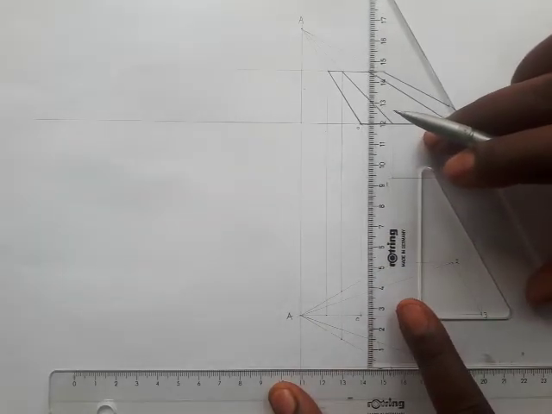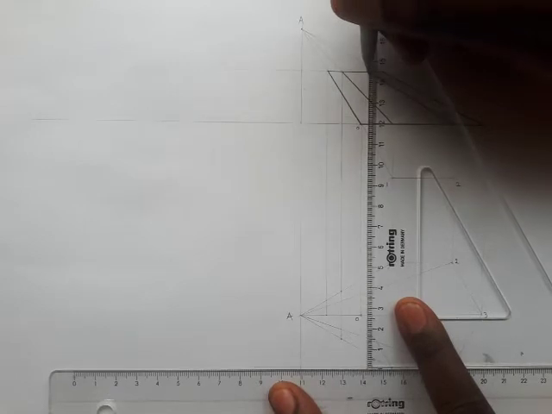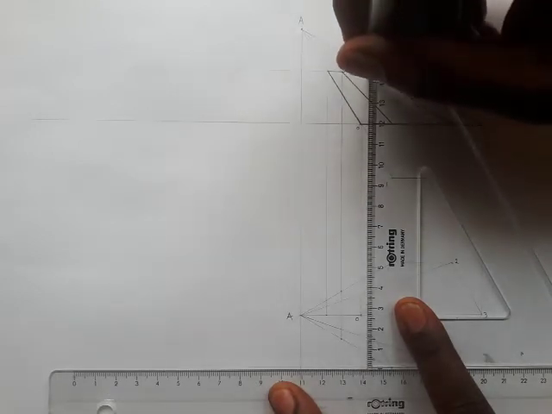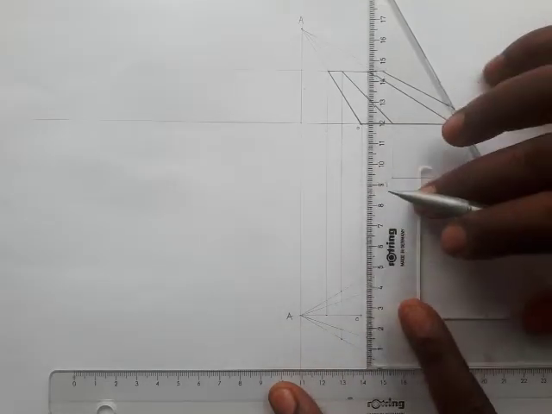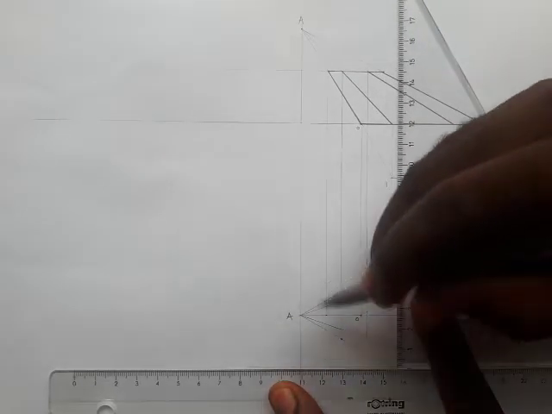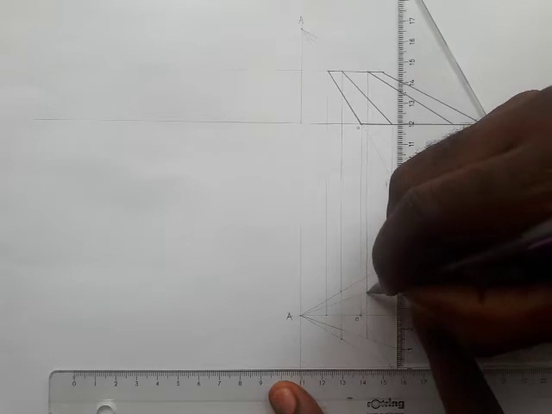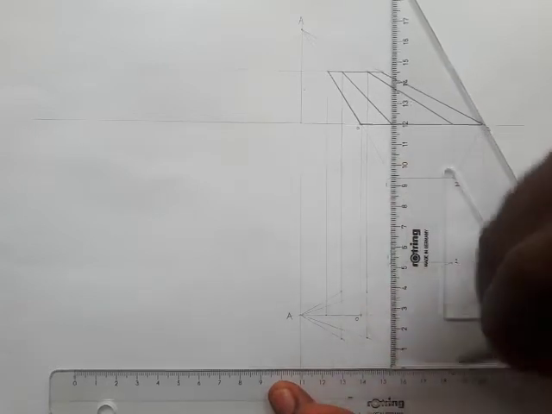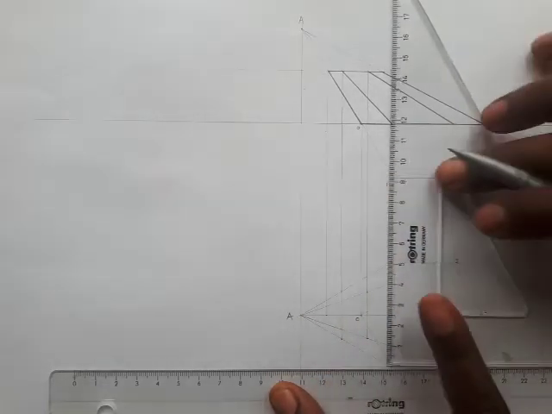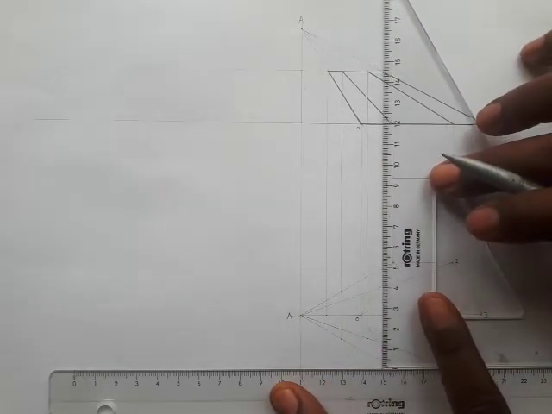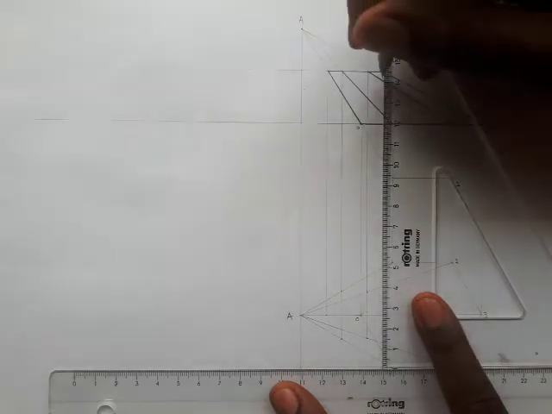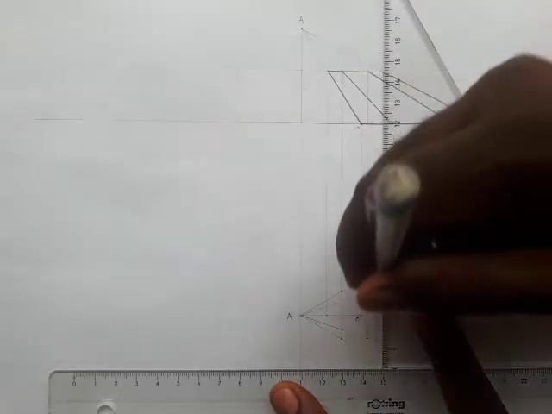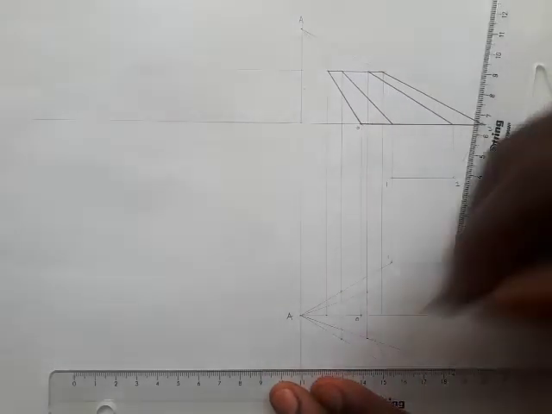So I'll transfer to the next one, which is this point here, and this is for 2, so I will cut 2. Remember, this is line 2 at this point, and at this point this is also line 2, don't forget. Then finally 3, I will cut line 3, and that is this point here.